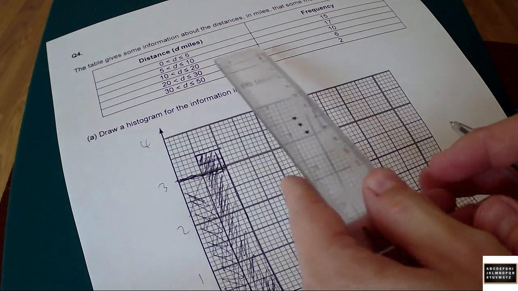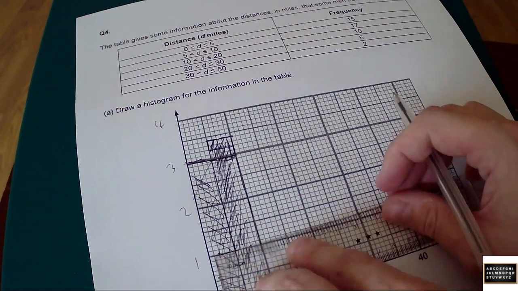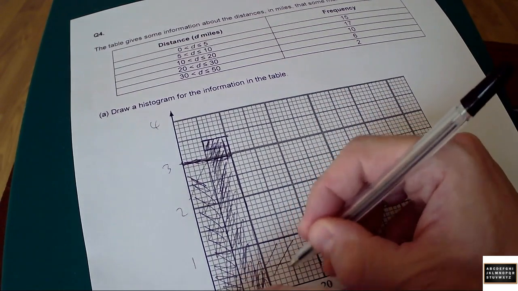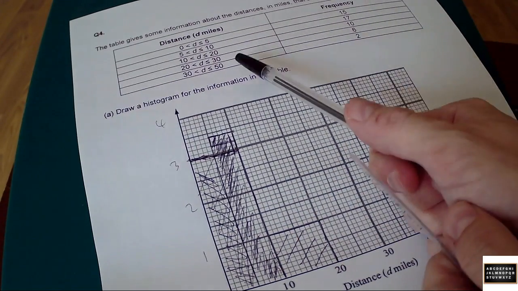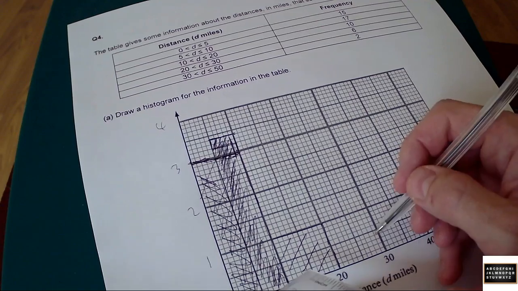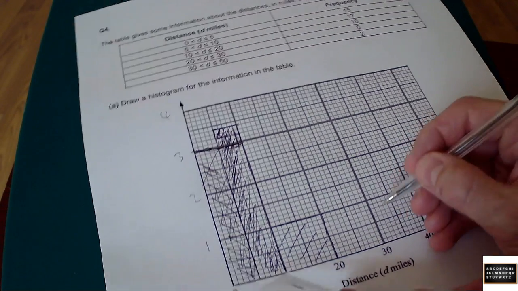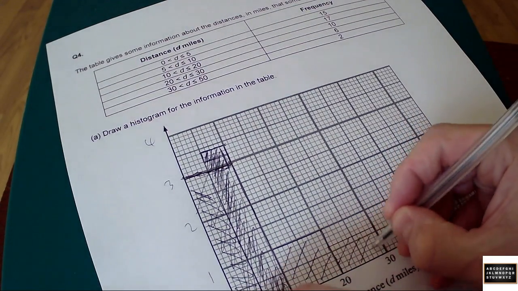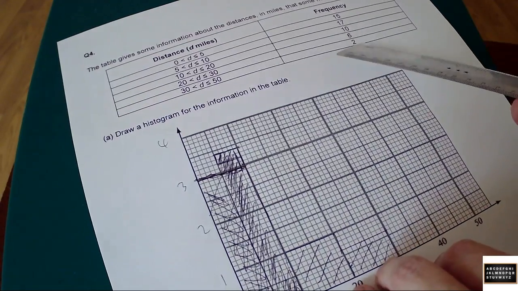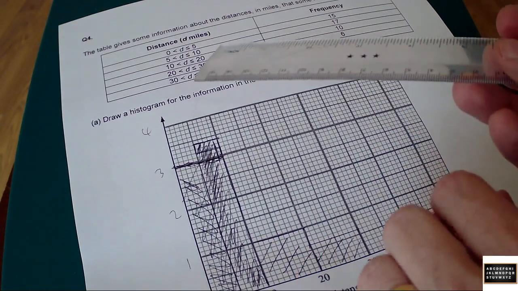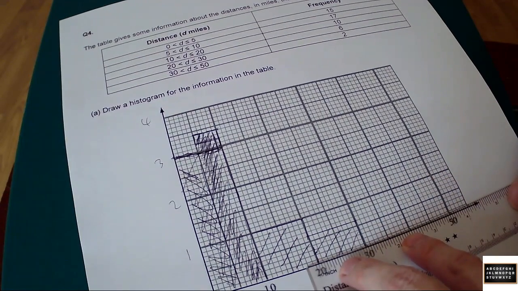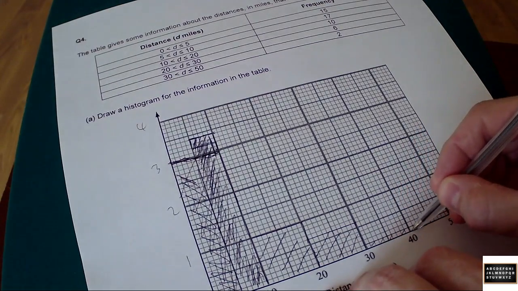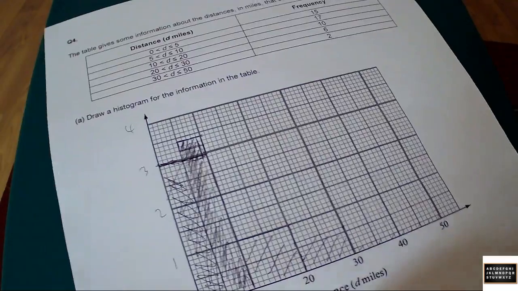And then the next one, 10 divided by 10, so that's going to be 1. So again, that's going to be over here. Okay, and then you've got 6 divided by 10, so that's 0.6. So here. And then you've got 2 divided by 20, so that's going to be 0.1. This is right down here. Okay, so quite flat. So it's up here.